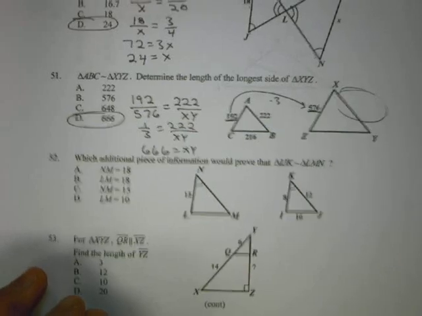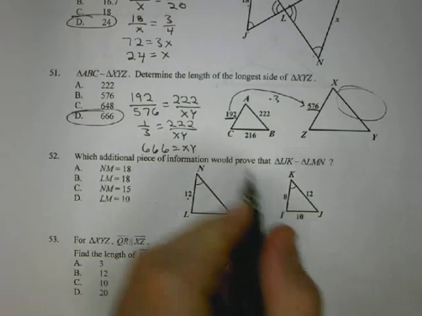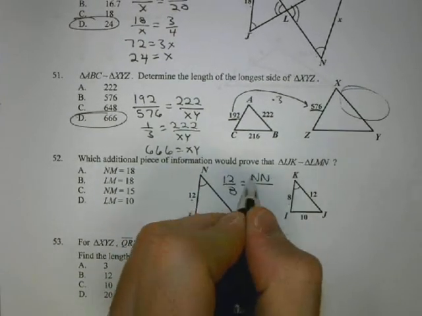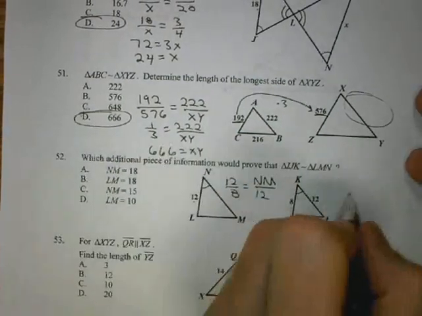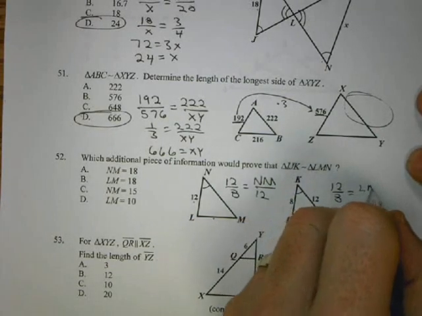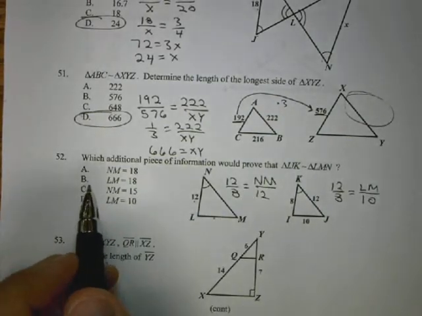Now, what extra piece of information do we need so that IJK is similar to LMN in number 52? Now, it's looking at side angle side similarity, so I need another side. I need it so that 12 over 8 is equal to NM over 12, or 12 over 8 equals LM over 10. Now, I need to find the value that makes it work and see if that value fits.